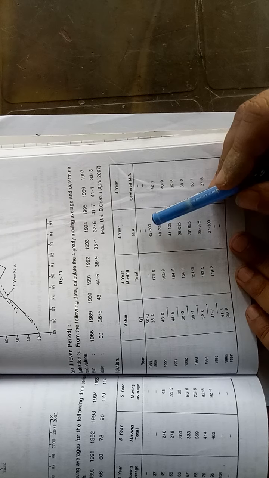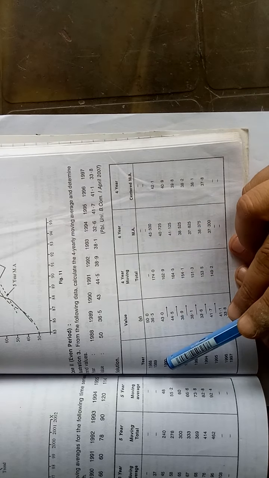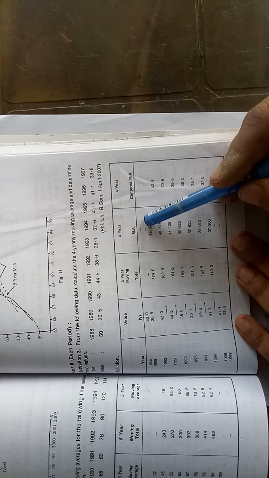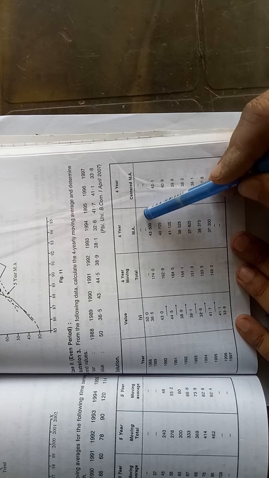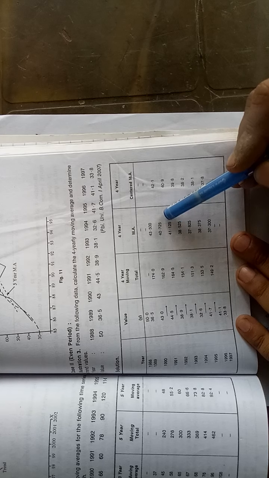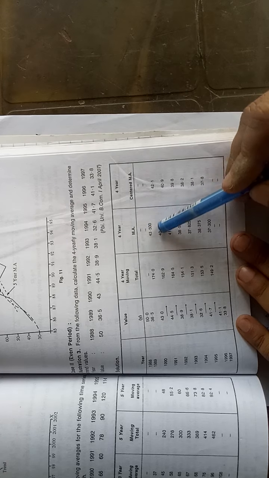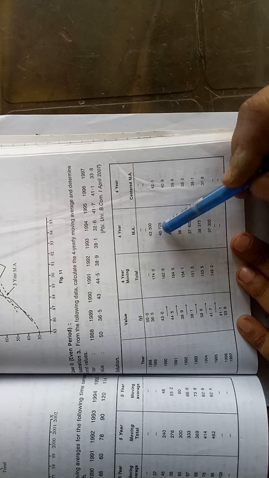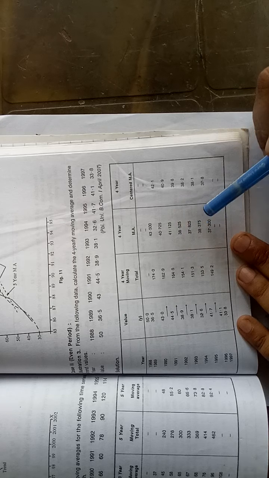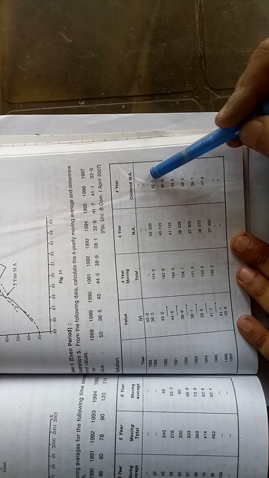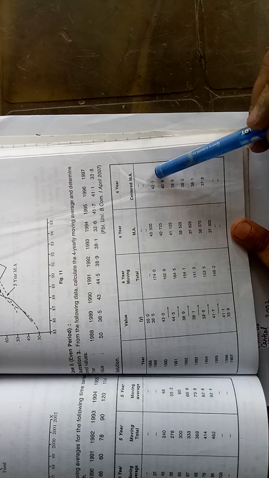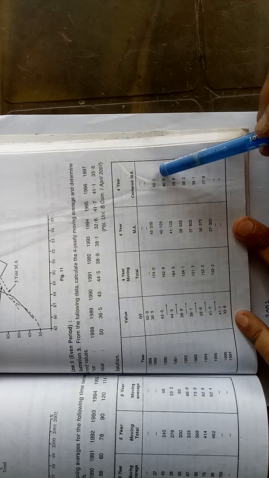Now what we will do, because it is not exactly in front of the year, we will add this 43.5 and 40.725 and we will divide it by 2. So the average of these two, again the next two, we will calculate and put it in front of the third year, that is 1990.